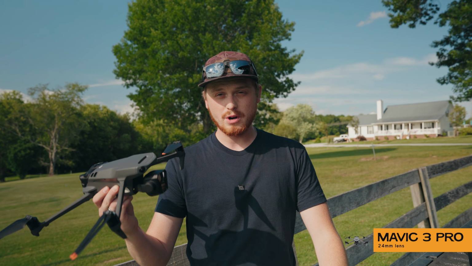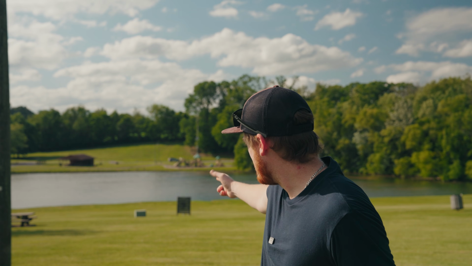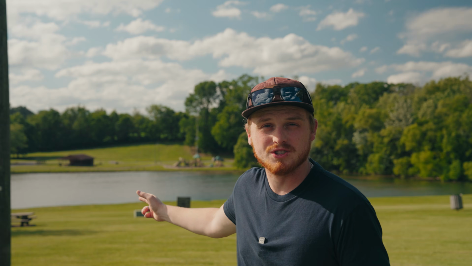So first, let's talk about how to film this. You can do it with any drone. It doesn't have to be something super expensive. Today, I'm gonna be filming on the Mavic 3 Pro, and before we take off, you have to have a good subject. It could be a building, a tree. In my case, I'm gonna use this pond back here for my first shot.